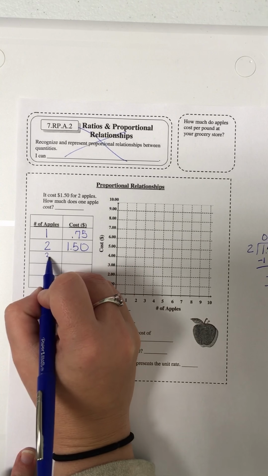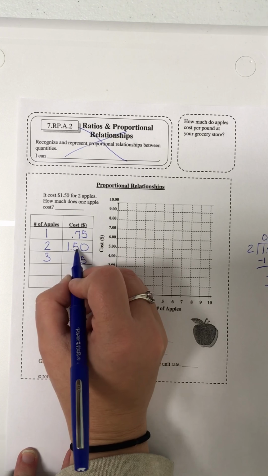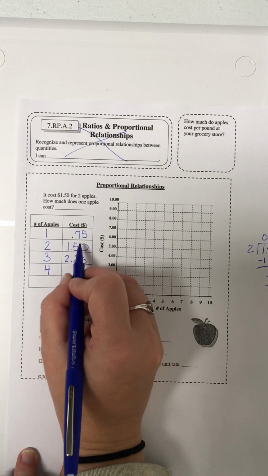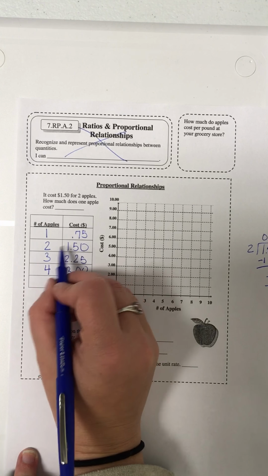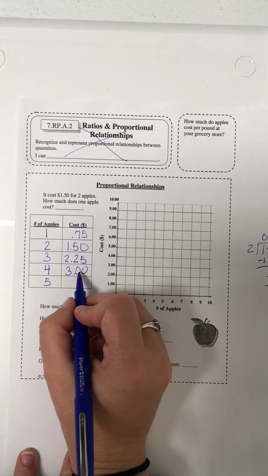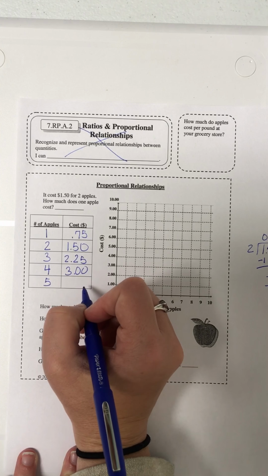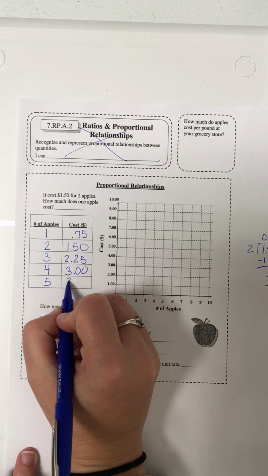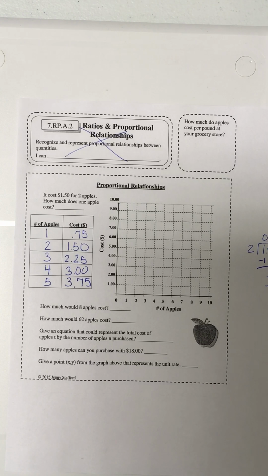Okay, then we can figure out 3 apples, and we could say $1.50 plus 75. 5 plus 7 is 12. So that'd be $2.25. 4 apples, again, add your 75 cents, or you can double your $2, and that would give us $3. Your 5 apples, you can add 75 cents to $3. You can add $1.50 with $2.25. You can figure out 0.75 times 5. There's a lot of different methods for figuring out these different numbers. Depends on what you're given, okay?